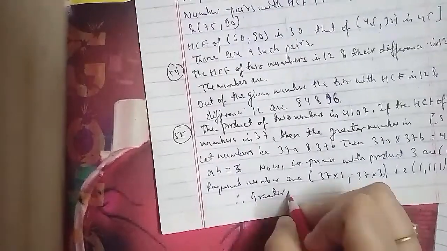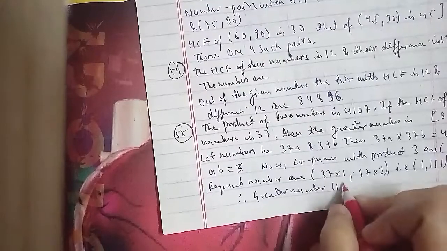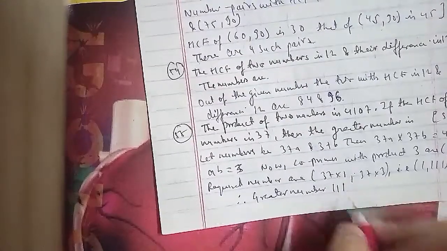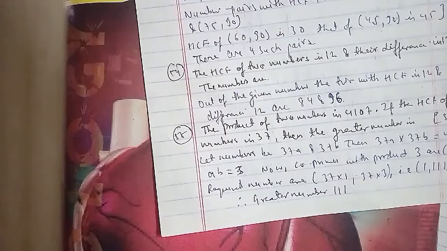Let's go ahead with another one, which is also an important question here as well. So we go ahead with the 56th question of the session here.